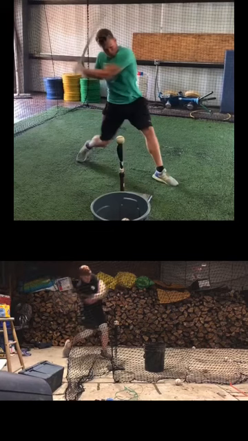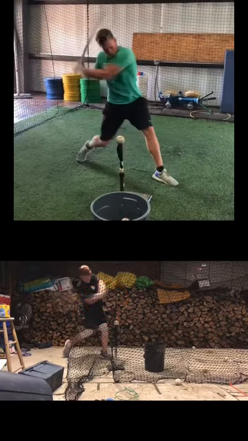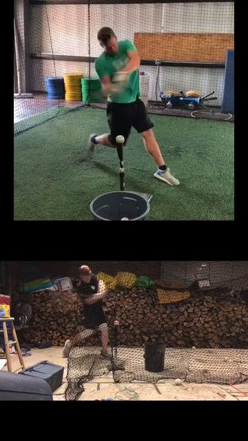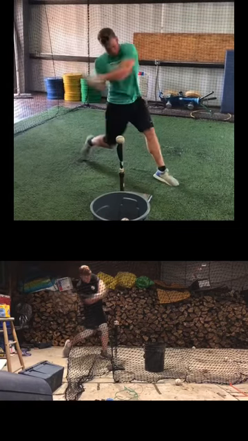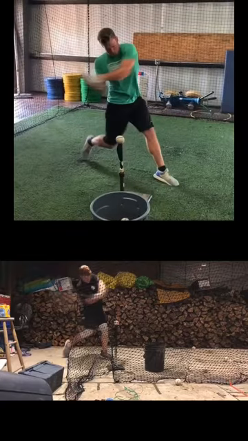Here, you can see, look at your hands. Hands are getting way out in front. Take John. Try to get to a similar spot. Missed it. So there it is.